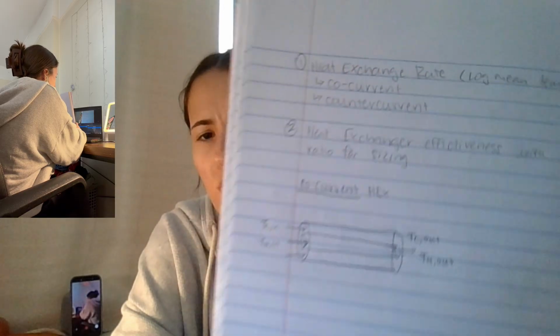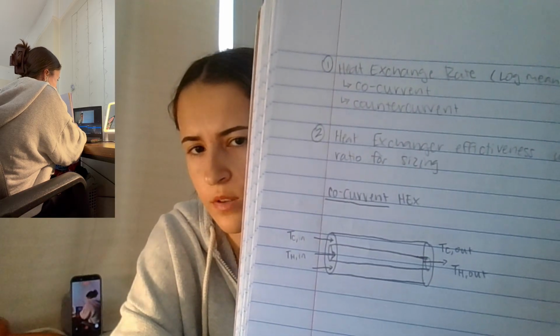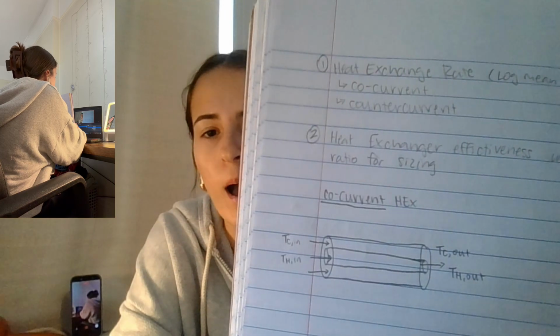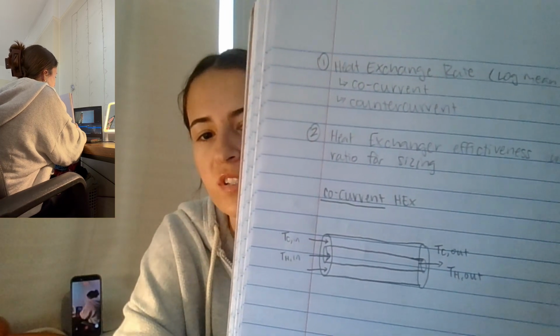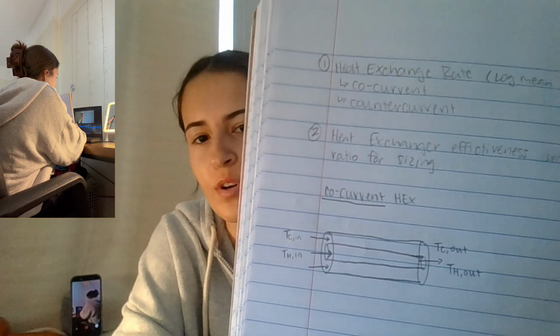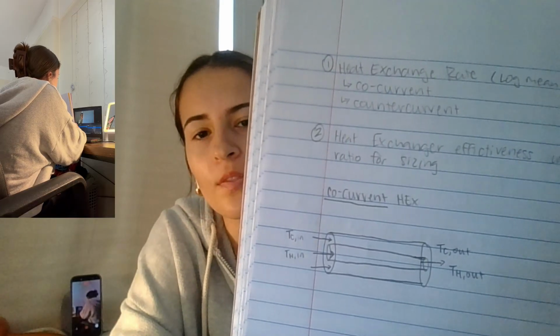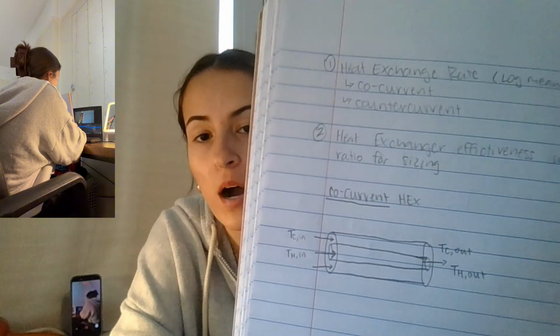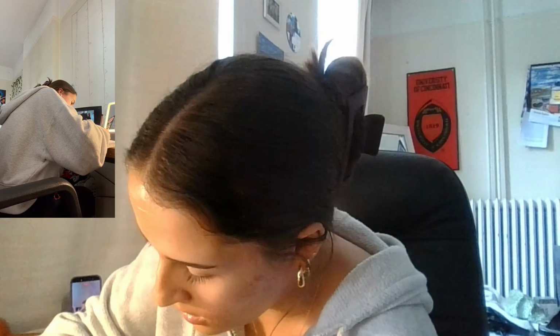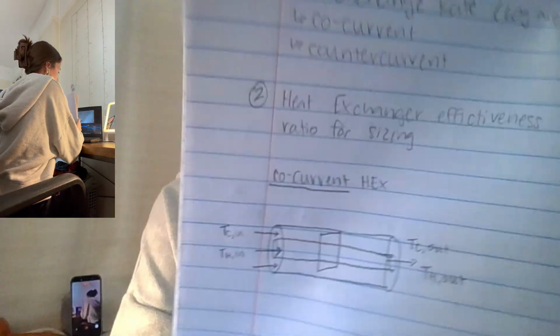I only drew one arrow at the end, but the cold current is also flowing out that direction as well. But essentially on that outer cylinder, that outer perimeter is going to be cold fluid, and then the inner one is going to be hot fluid, and we're going to have some sort of related cross-sectional area here, where we're looking at how that is flowing within that area.